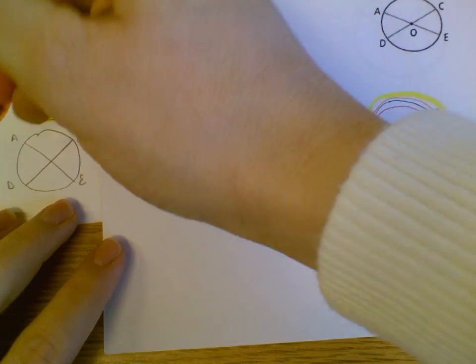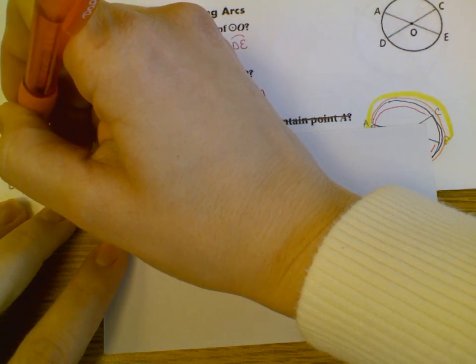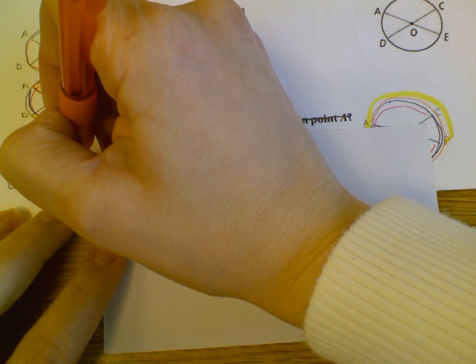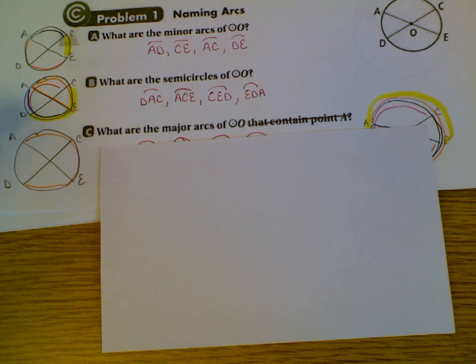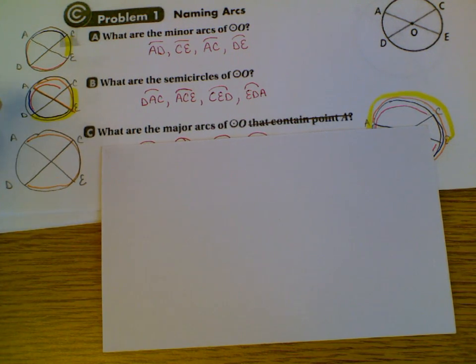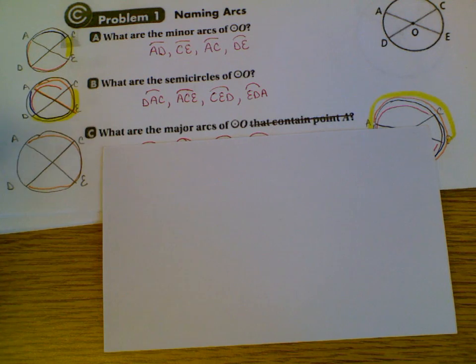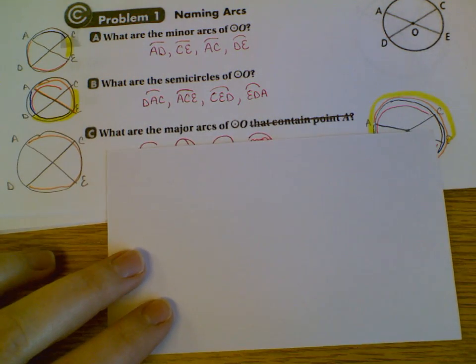So like if I started at A, I would find a major arc, so I would want to go bigger than 180. So the first point that's bigger than 180 would be D. So I could name it arc ACD, I can name it arc AED, and I can reverse that order. So all of those are the same thing.